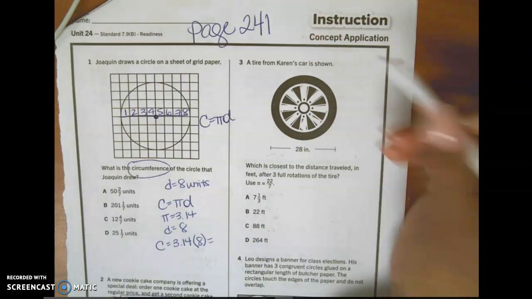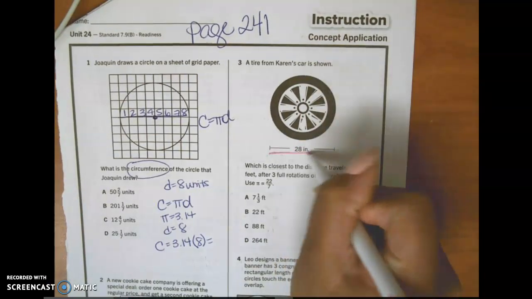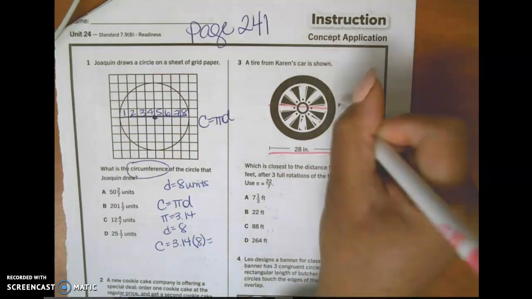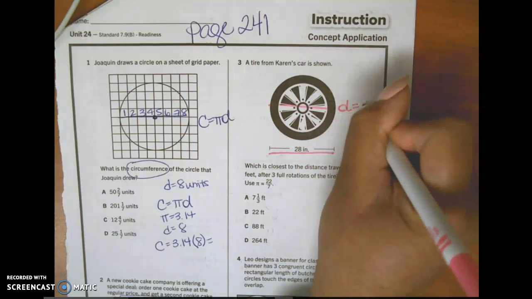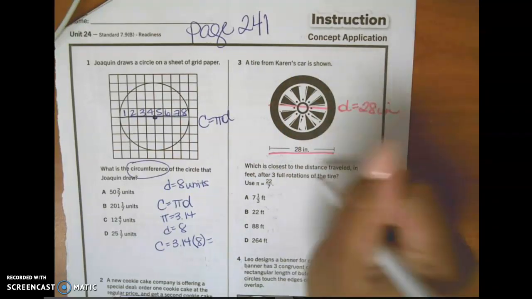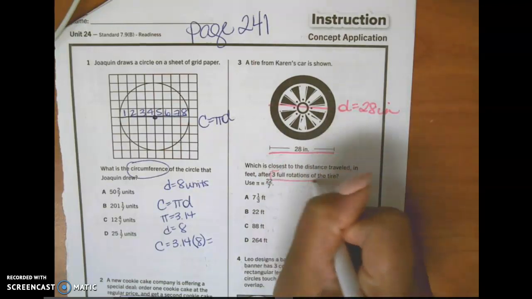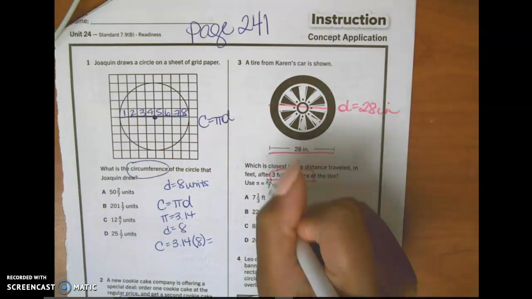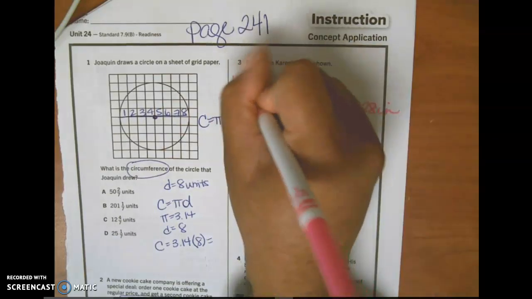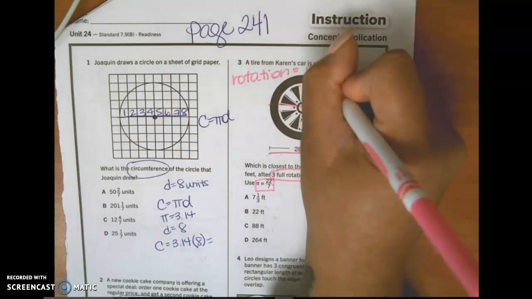Okay, a tire from Karen's car is shown. This right here is across the middle of the hubcap. I'm going to draw a line here. This is my diameter, and it's 28 inches. Which is the closest to the distance traveled in feet after 3 full rotations of the tire? Use 22/7 for pi. A rotation is equal to circumference.